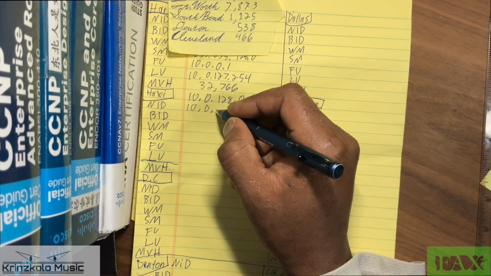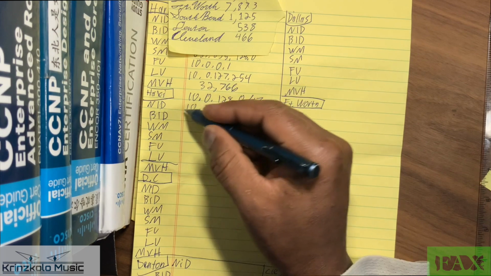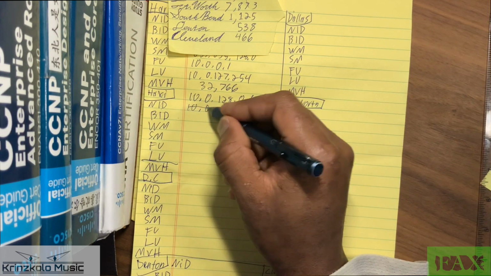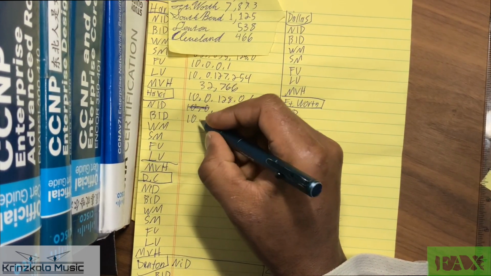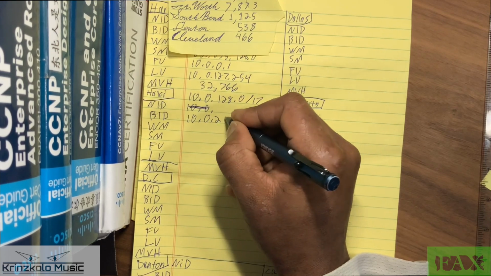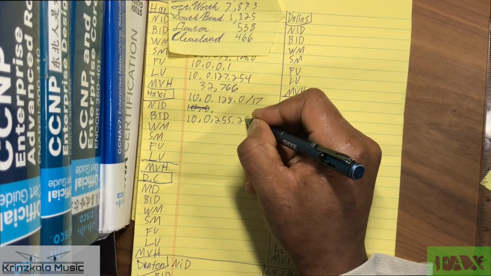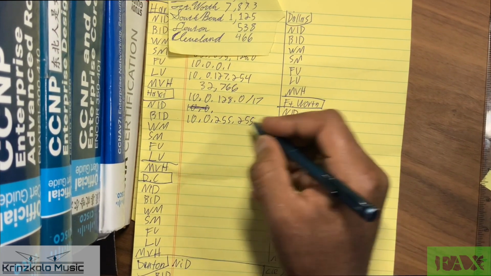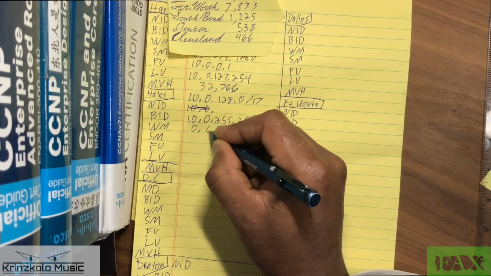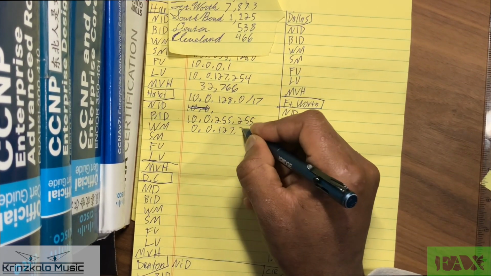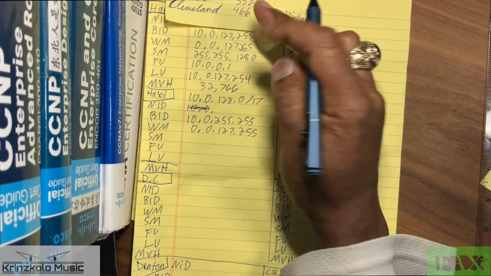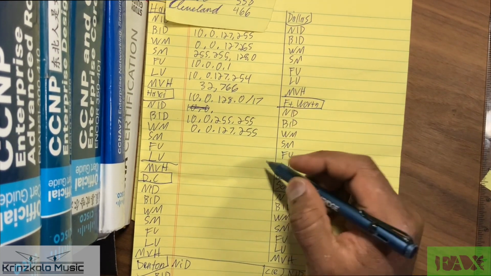Oh, well, I put the NID right here. This is the BID. I put on the wrong one. BID 10.0.255.255, going up to the next network block. Wildcard mask 0.0.127.255. Same wildcard mask, right? Same CIDR.